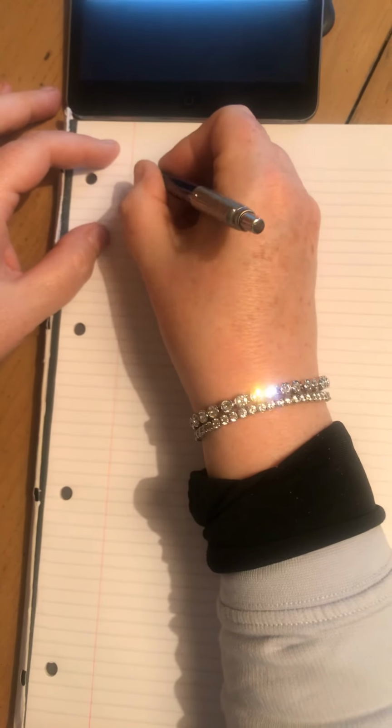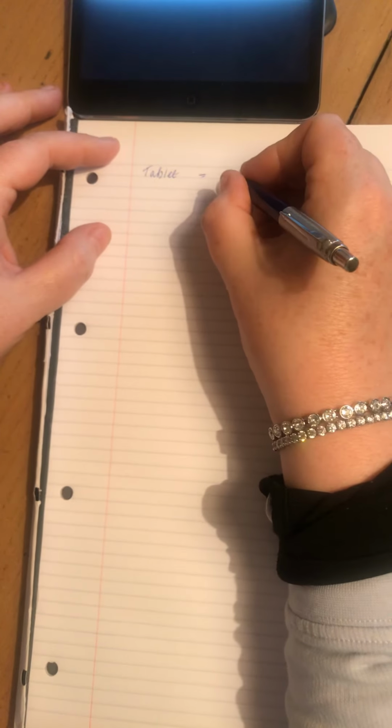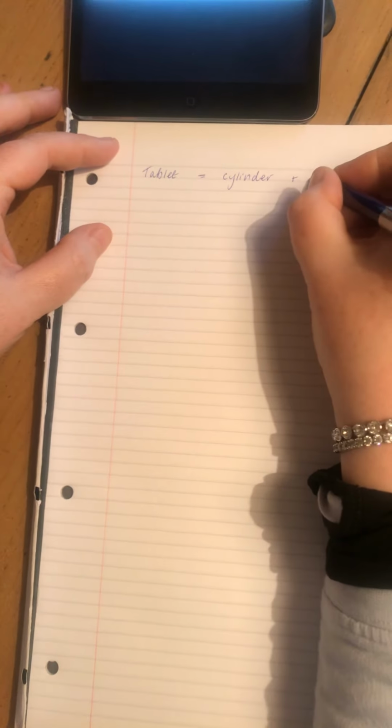Okay, well, we can say that the tablet is made up of a cylinder and a sphere.